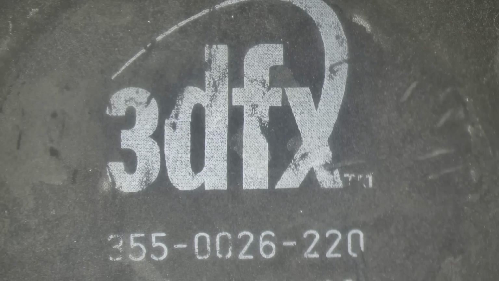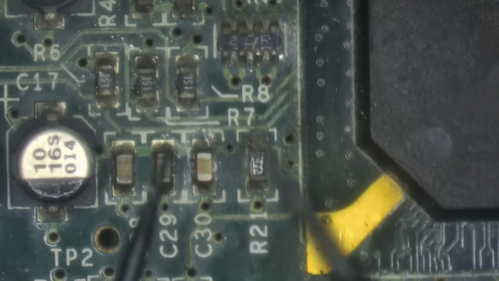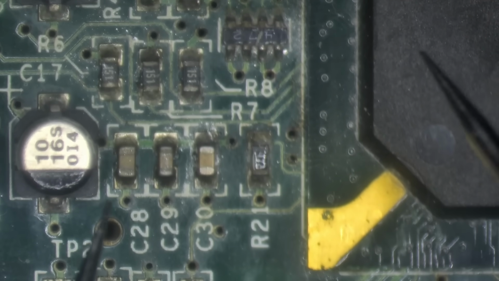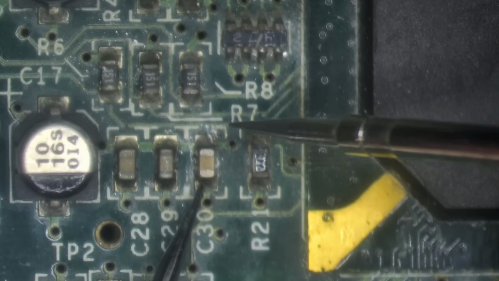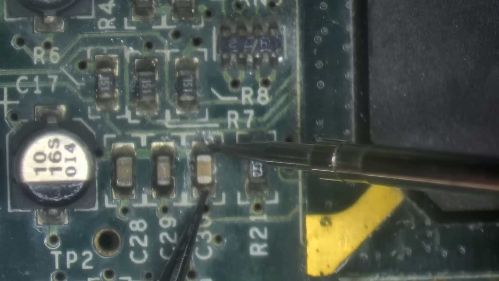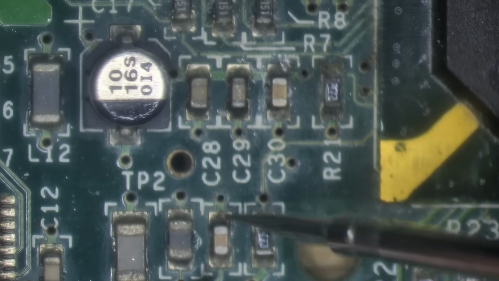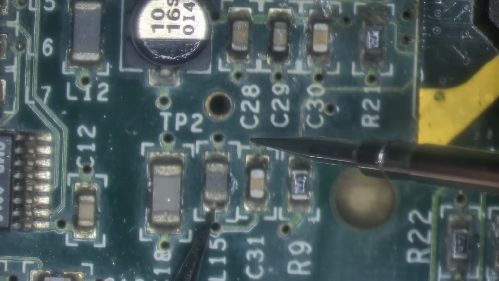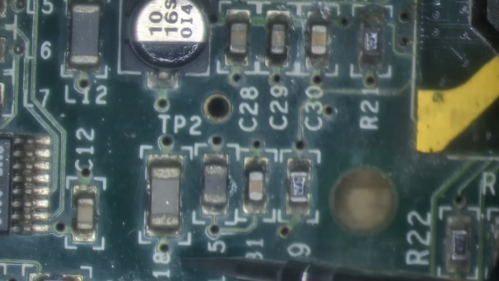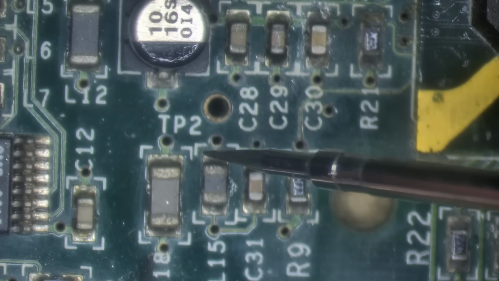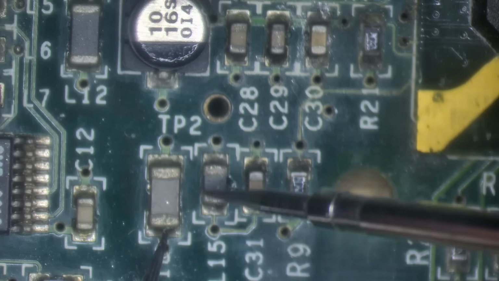So, okay, my multimeter is in beep mode now. Let's see if we have shorts on capacitors. No. No, these are inductors. These ones should beep. Okay, this is a capacitor. Oh, is it? C18.